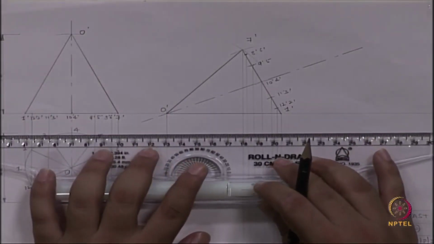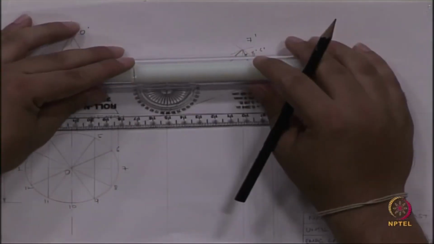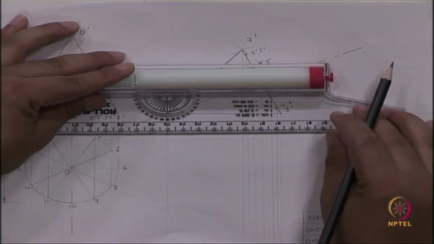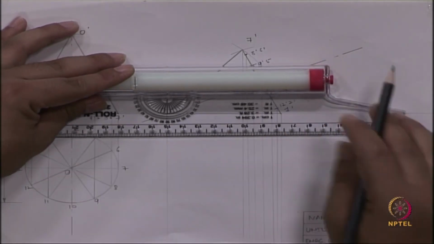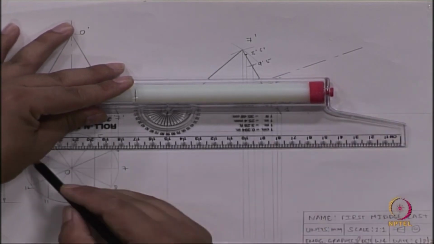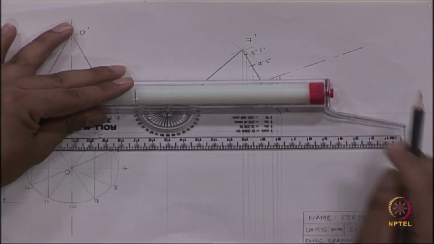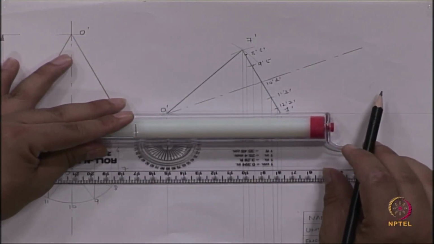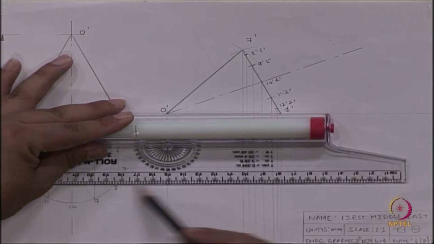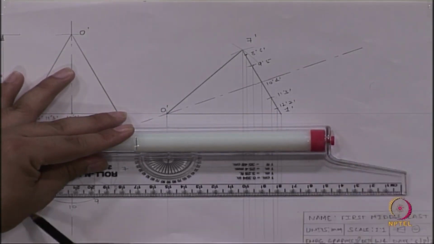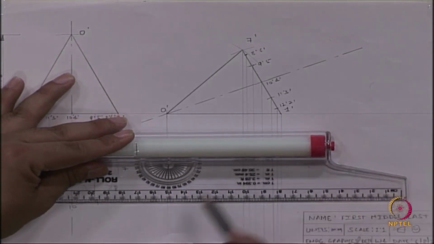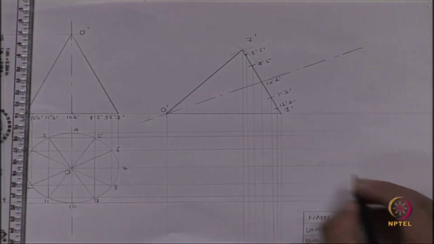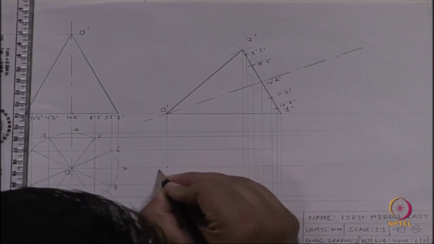Similarly, we will draw the projection lines from the previous view. These all lines should be thin and light. Now, labeling these points.